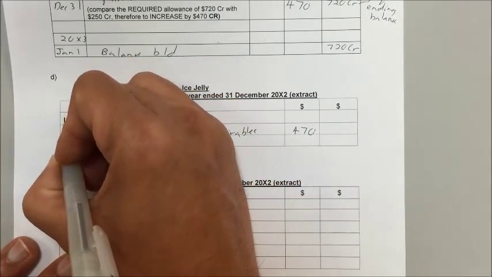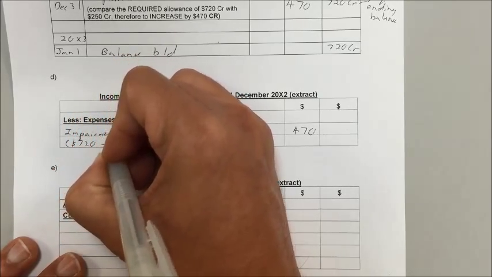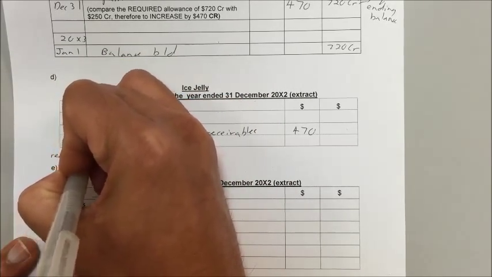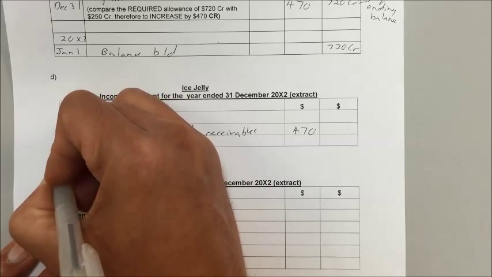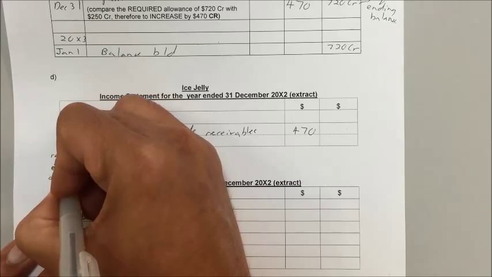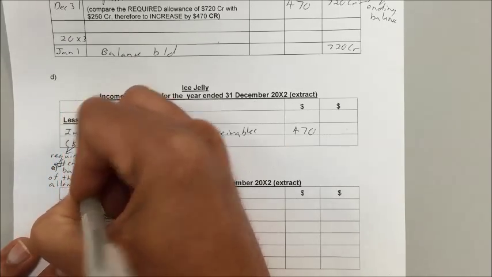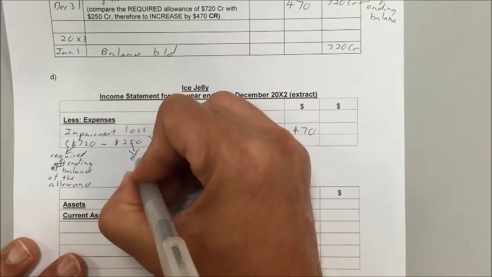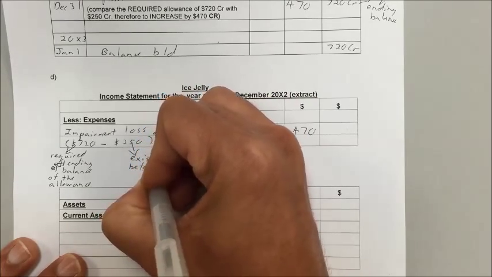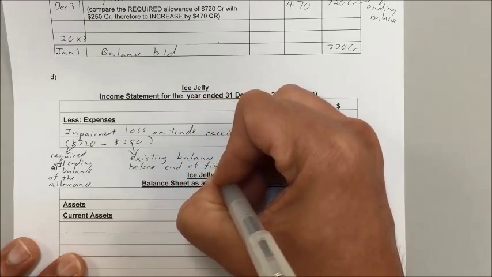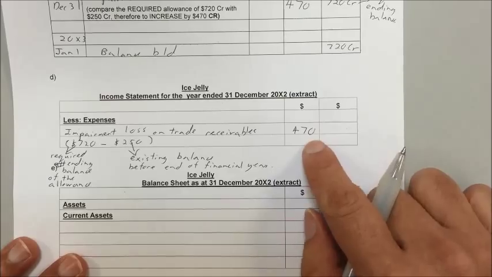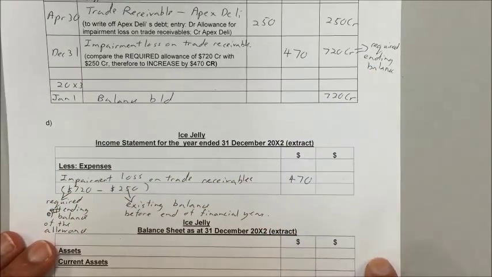So this one is actually 720 minus 250, where this one is your required ending balance of the allowance, and this is the existing balance before the end of the financial year. So take note, this is 470, which is from here, and not the whole amount of 720.